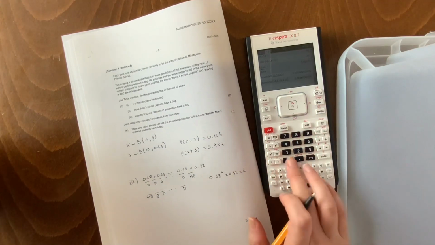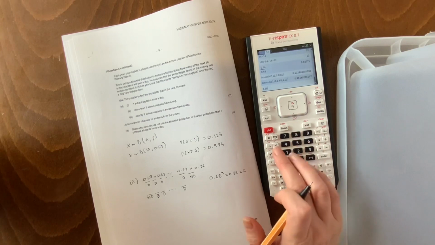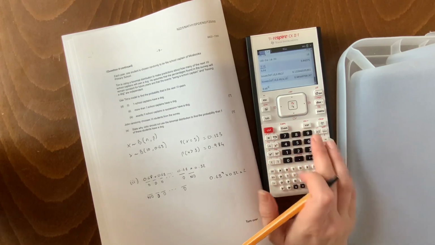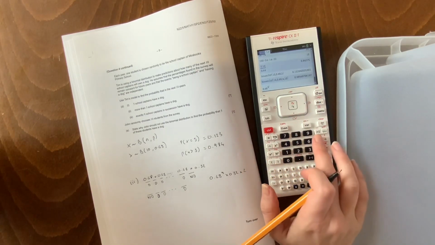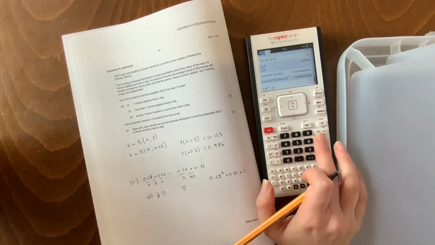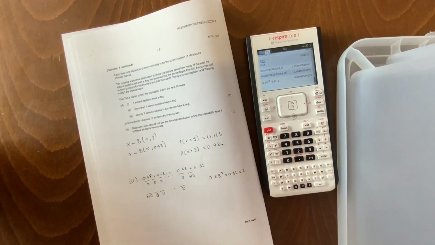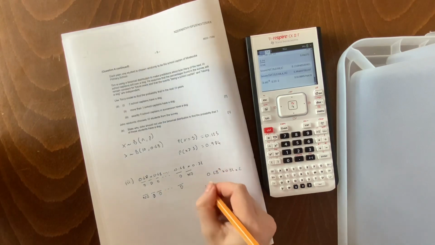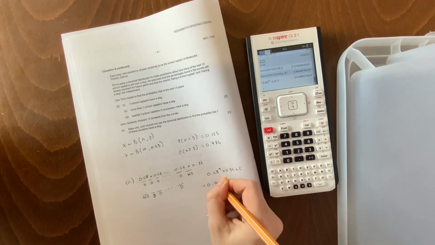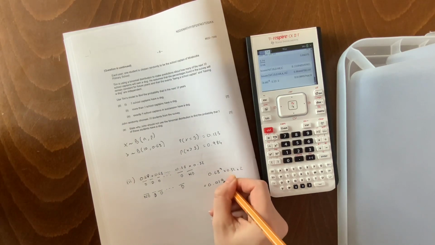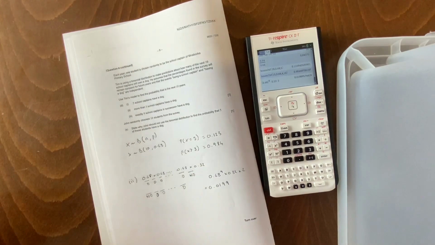So let me type that into the calculator, 0.68 to the power of 9 multiplied by 0.32 multiplied by 2 is going to give us a final answer there of 0.0199 to 3 significant figures.